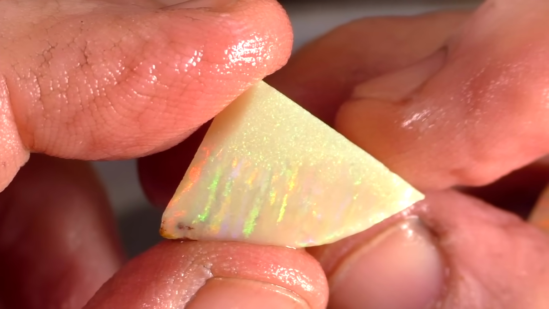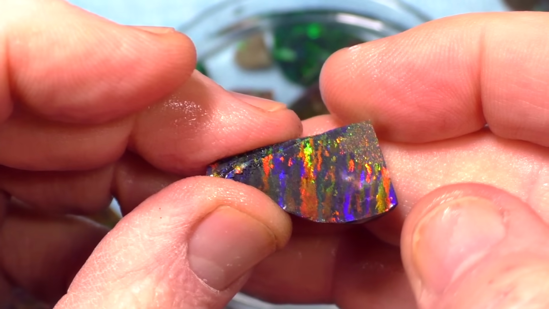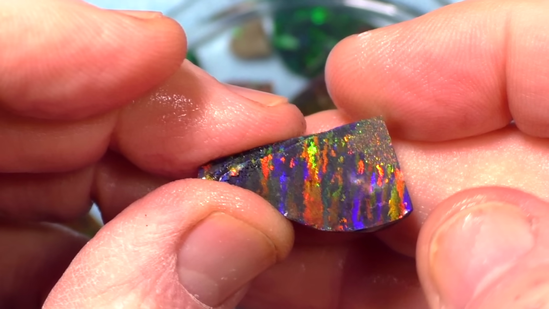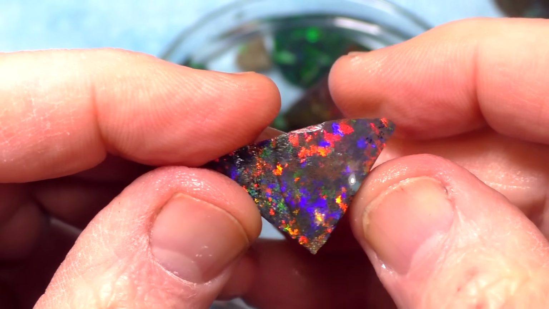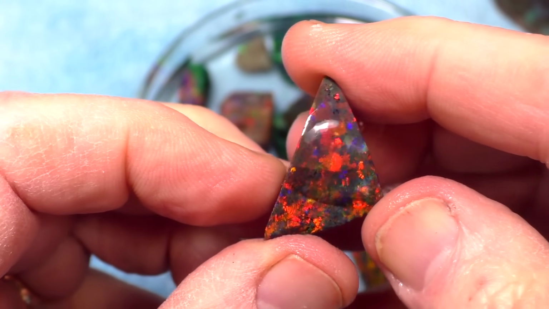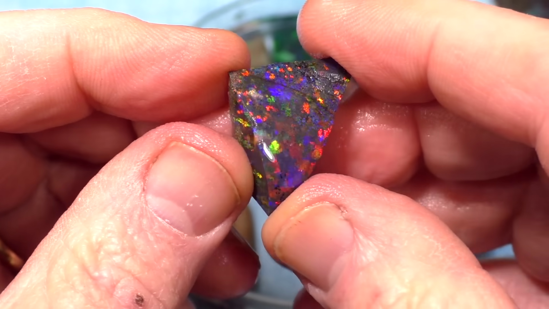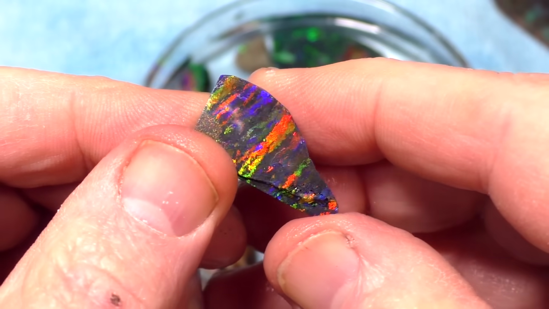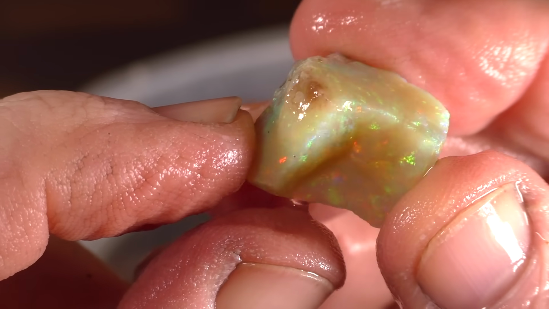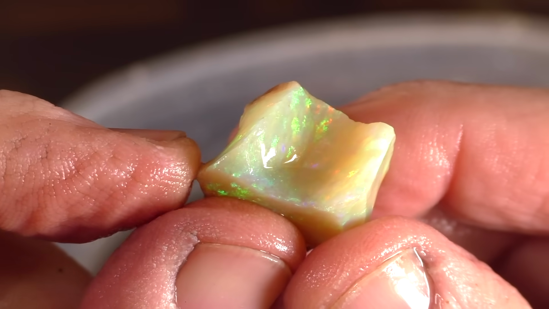Beautiful piece, doesn't need treatment, but look at this. I mean, how beautiful is that? This stone is just out of this world. It's just, I don't have words for it.